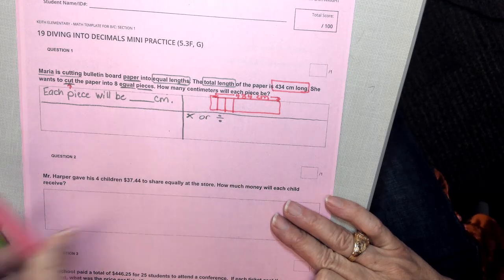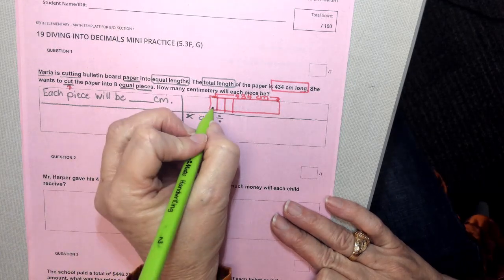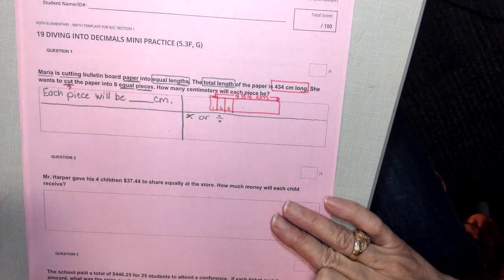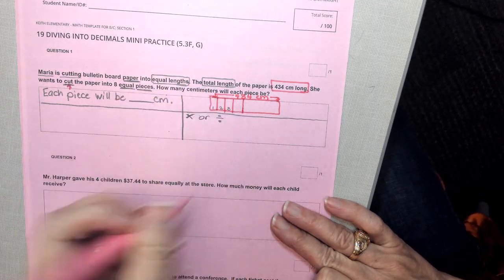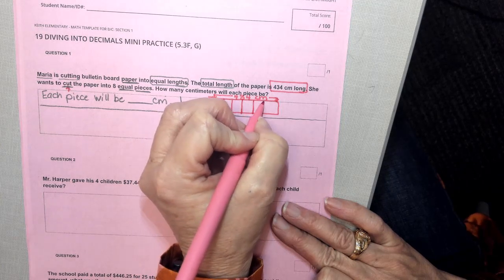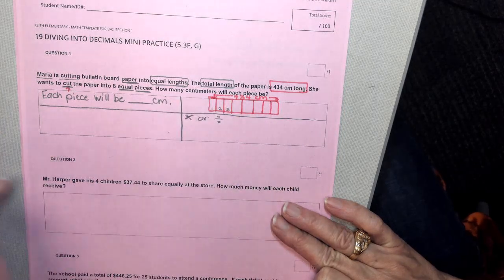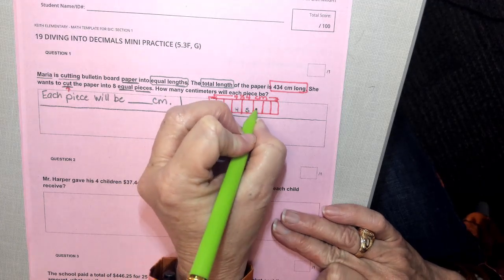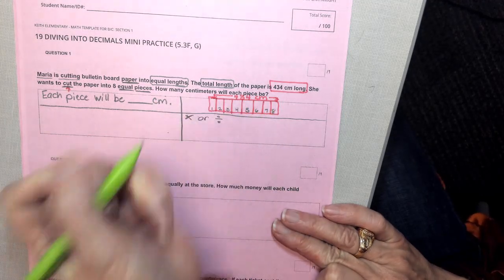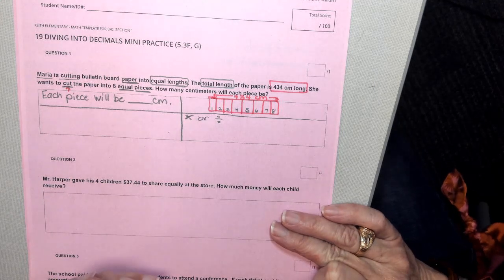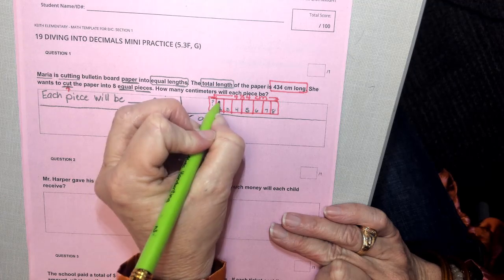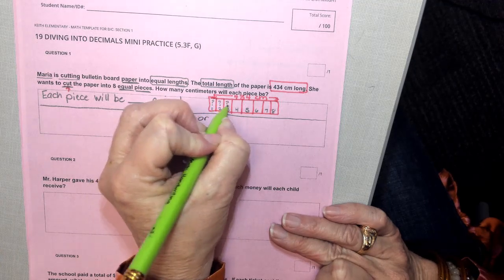I'll call them piece 1, piece 2, piece 3, piece 4, piece 5, piece 6, piece 7, and piece 8. So she's wanting these to be cut.